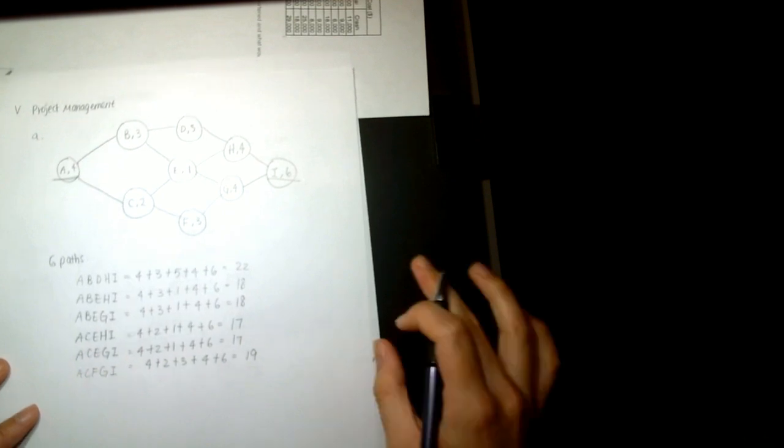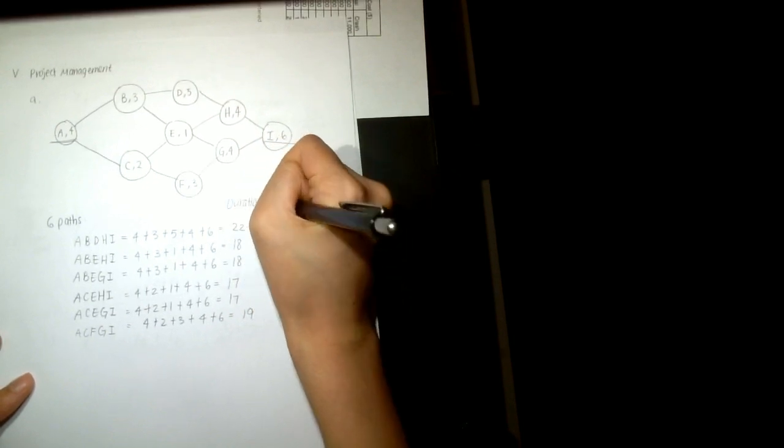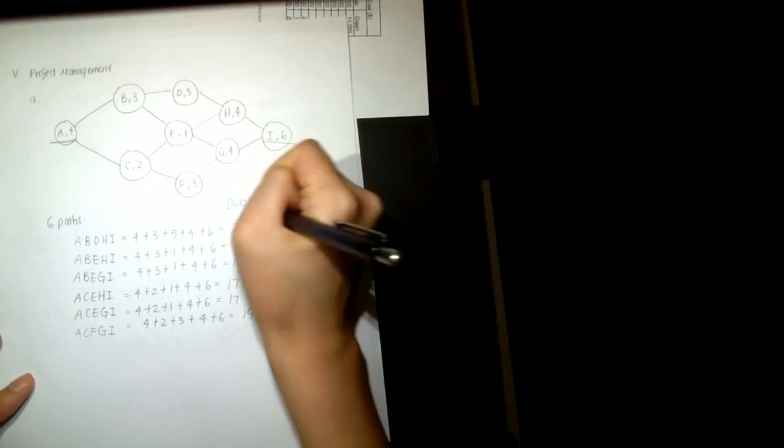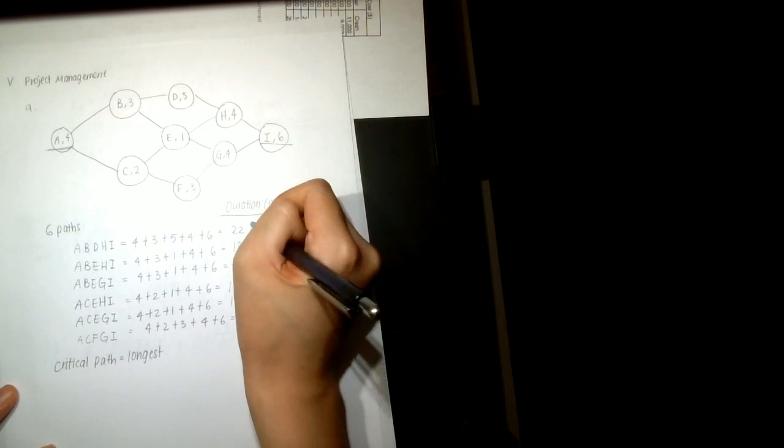Okay, so now that you know the duration of all of these paths, you want to know which one is the critical one. The critical one is, as I said before, the longest path through the process. So we know in this case 22 is bigger than the rest.